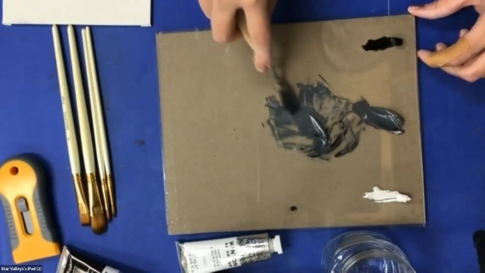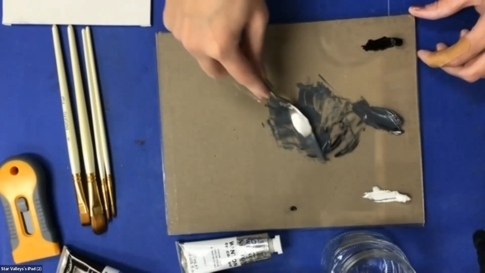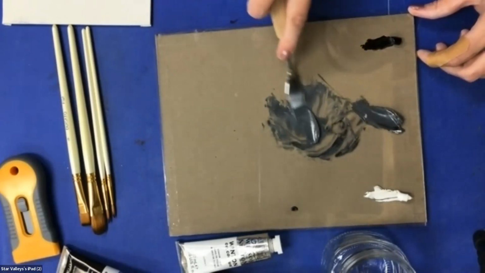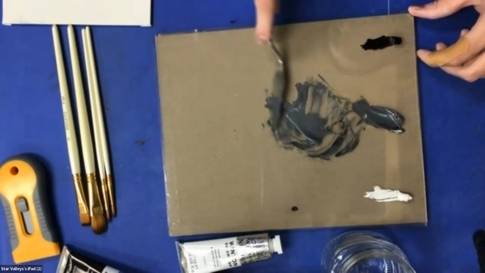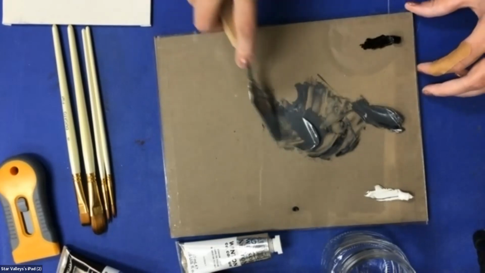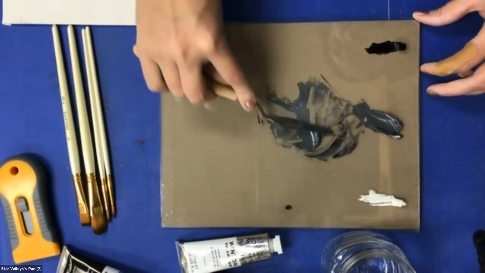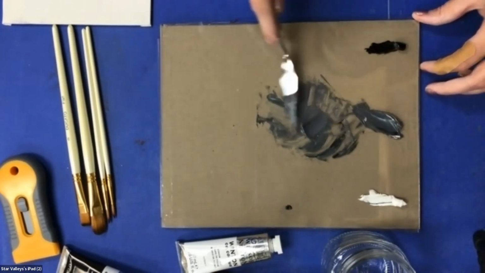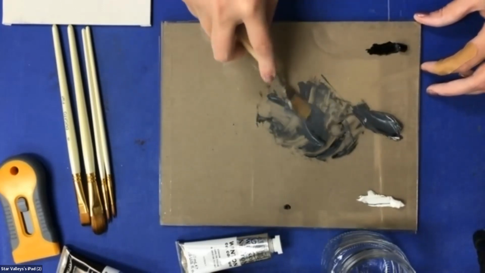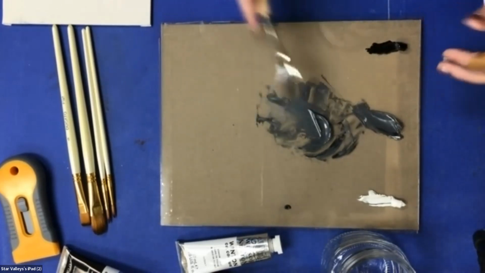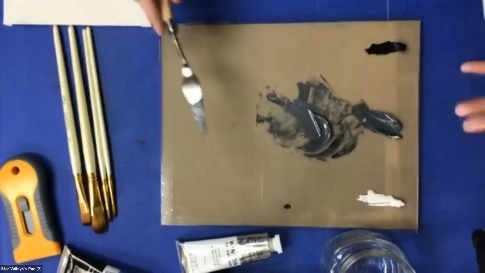It kind of takes a little practice to get that folding motion down. But what it does is it helps keep the paint more together in a pile instead of spreading it all over your palette. It's okay to use up your palette and make a mess.